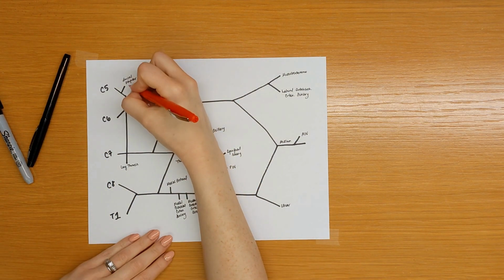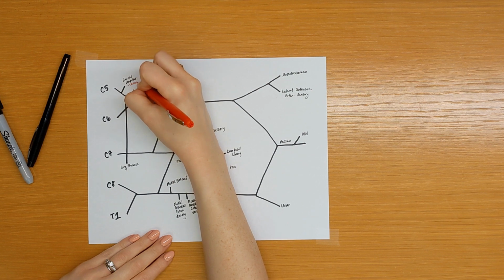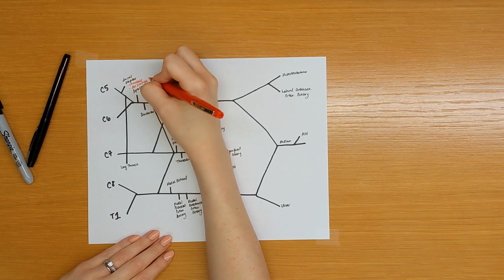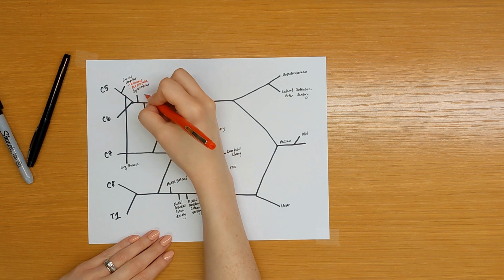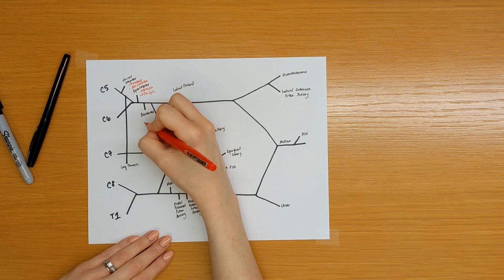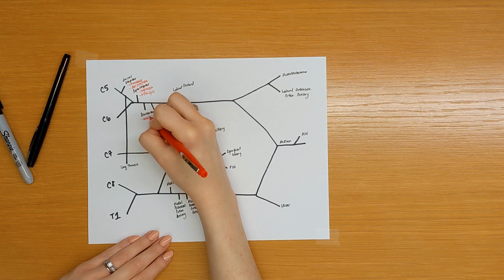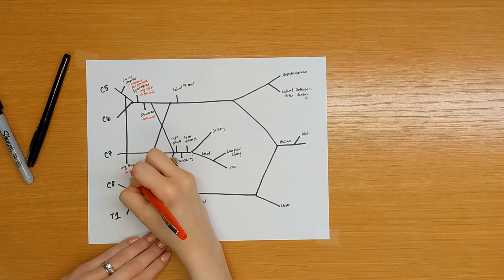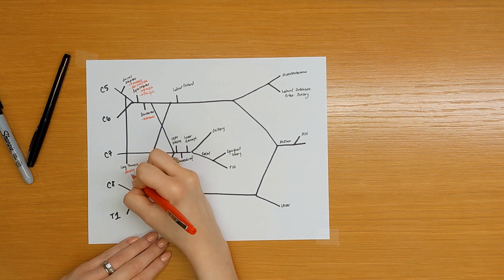The dorsal scapular nerve will innervate the rhomboids and the levator scapulae muscle. The suprascapular nerve will innervate the supraspinatus and the infraspinatus. The subclavian nerve will innervate the subclavius muscle. The long thoracic nerve will innervate the serratus anterior muscle.